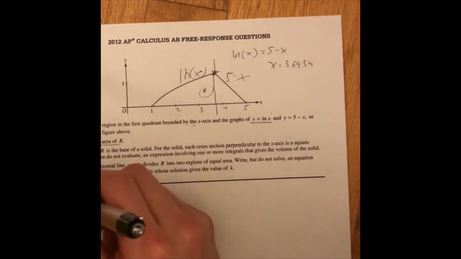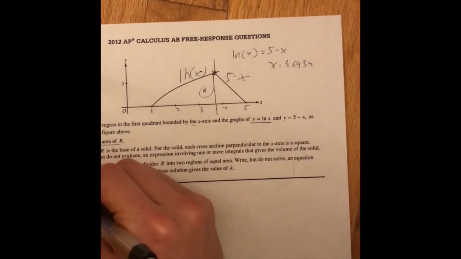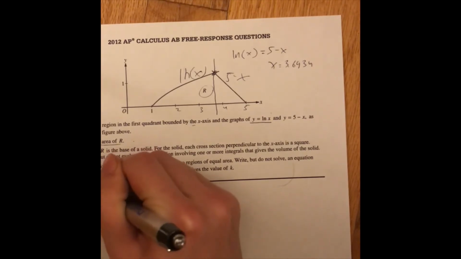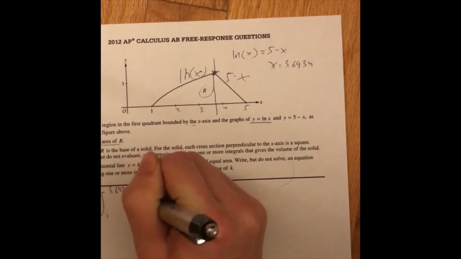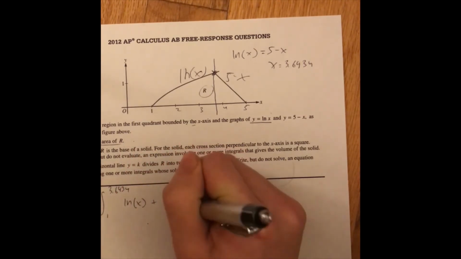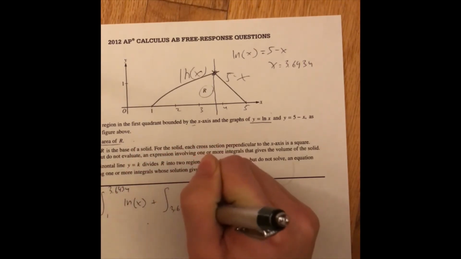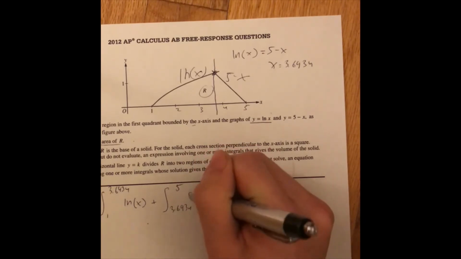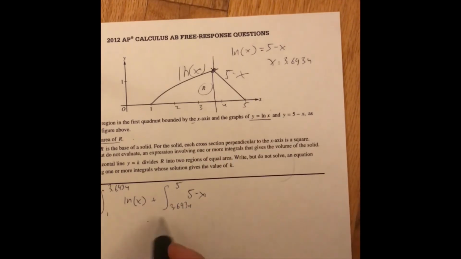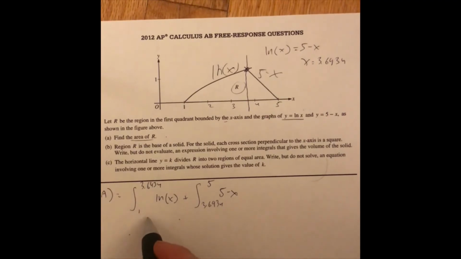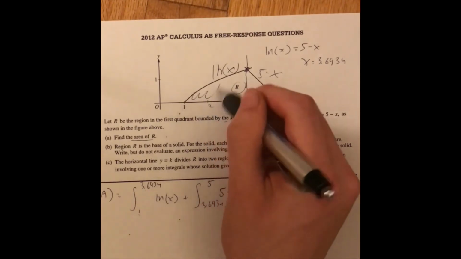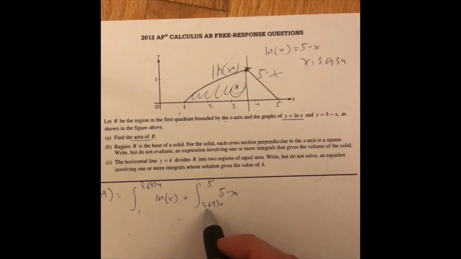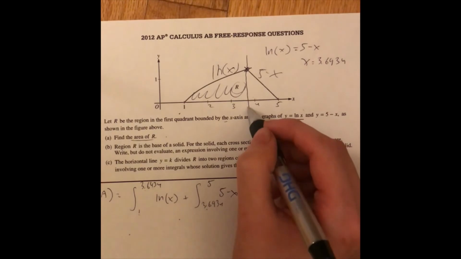So, part A, find the area of this region. That's our area function. It's 1 to 3.6934, which accounts for this, and then we have 3.6934 to 5.